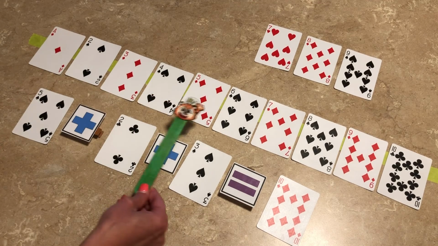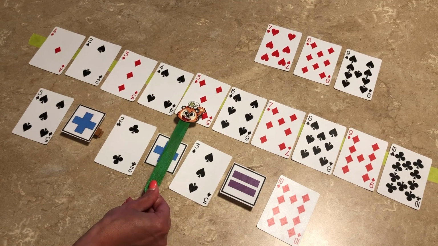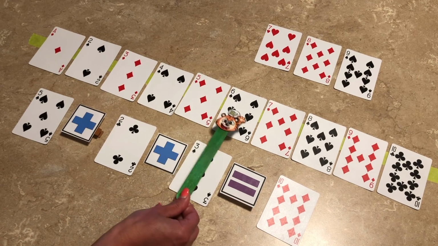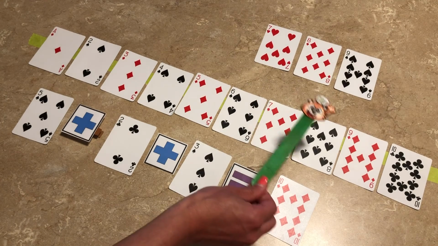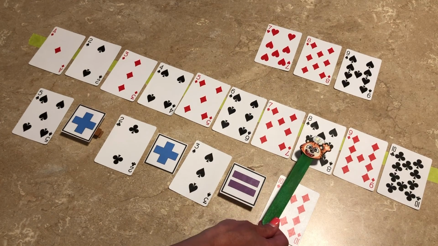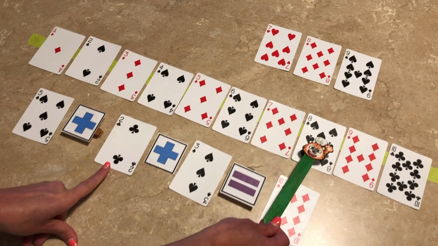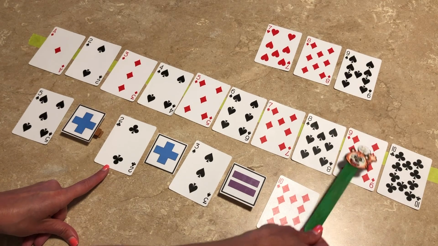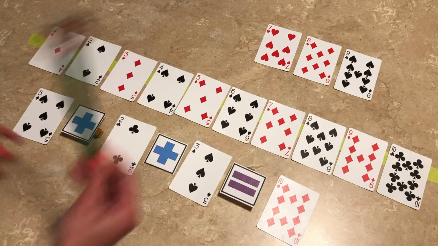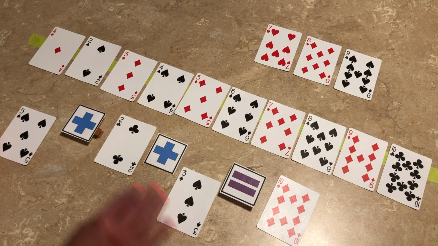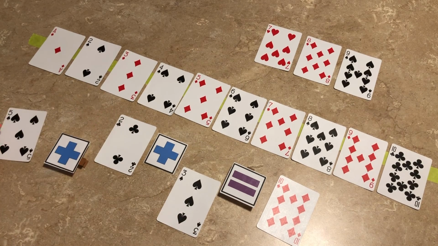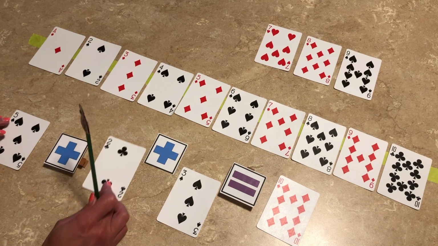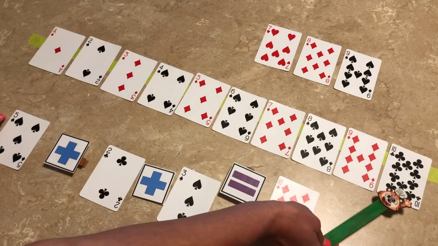So I'm going to start at 5, and I'm going to jump on or count on my number line 3 jumps. 1, 2, 3. I landed on 8. I'm not finished because I still have to add 2 more. 2 more jumps would be 1, 2. Because 5 plus 3 equals 8, and 8 plus 2 equals 10.